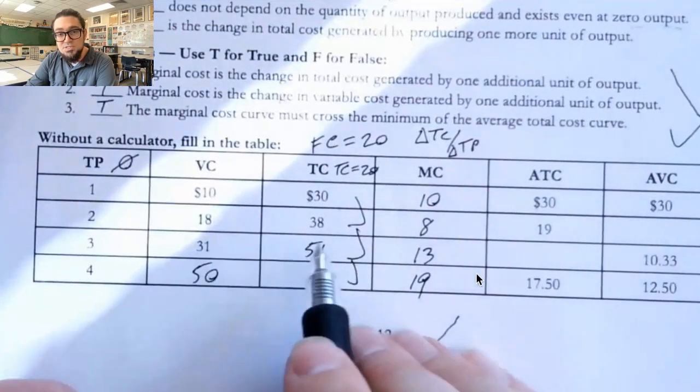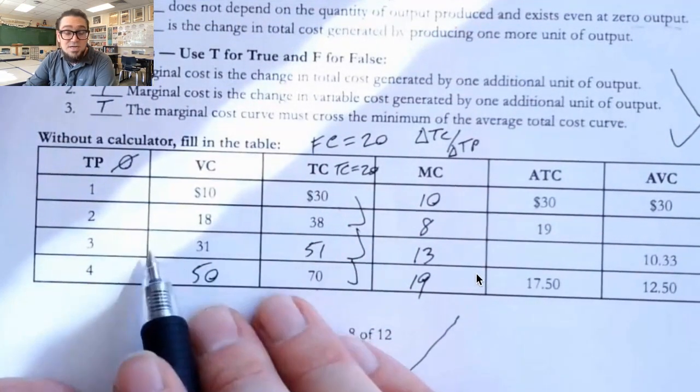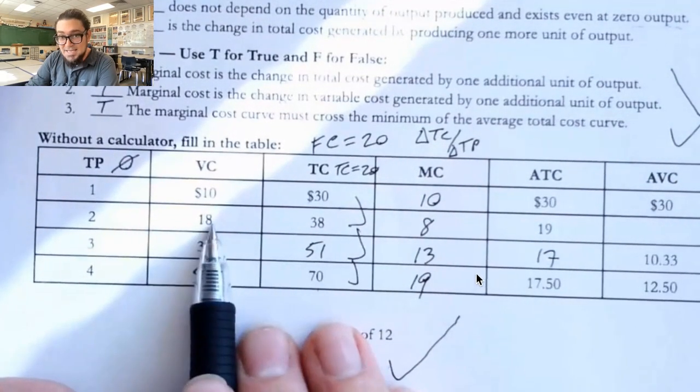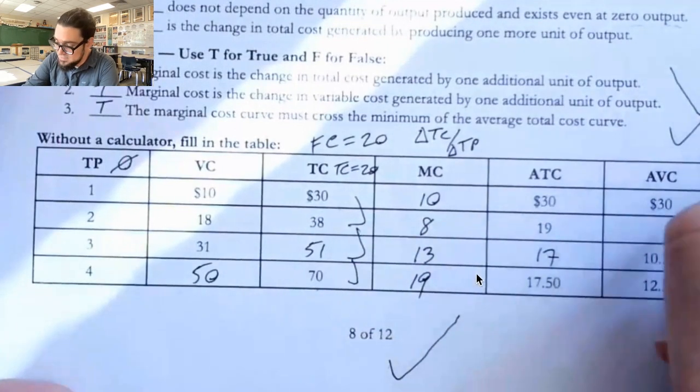Average total cost. Well, now we're just taking this total cost number of 51 and dividing it by 3. That's 17. And then average variable cost, well, that's our $18 divided by 2, so that's 9.